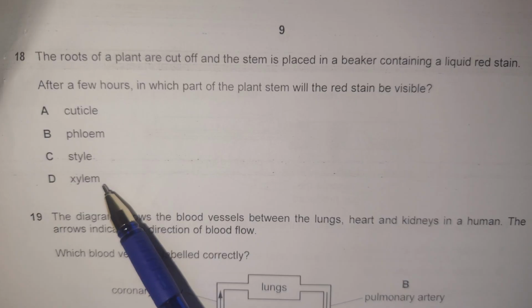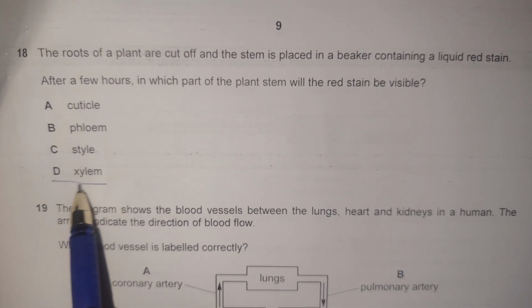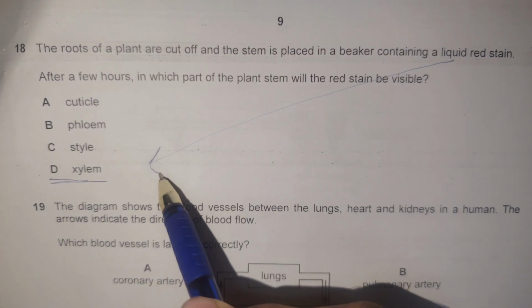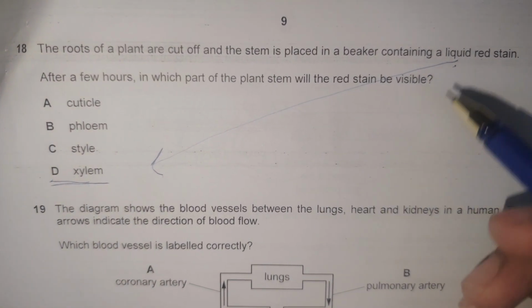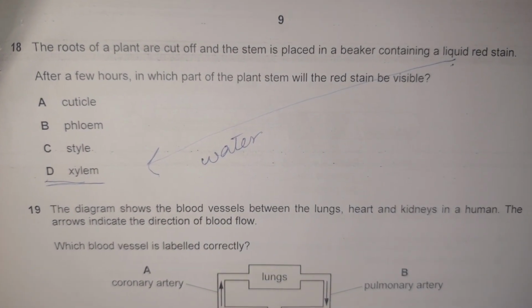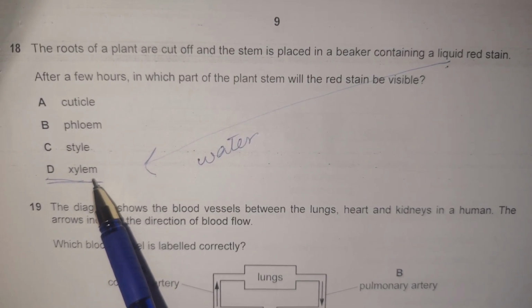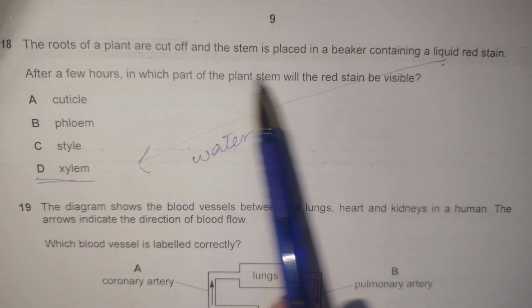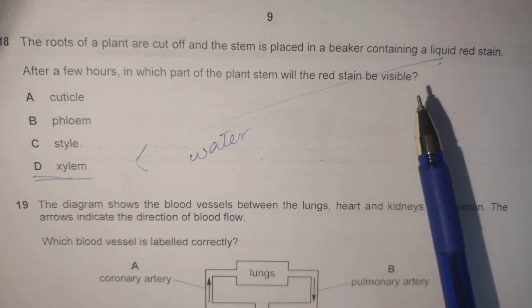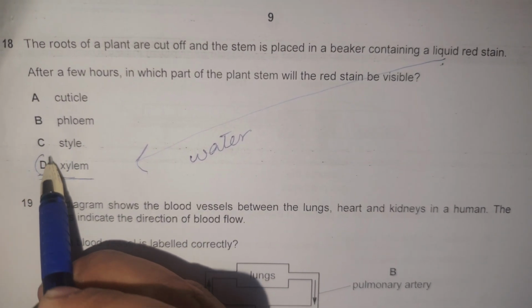Let me tell you, dear students, that xylem is the plant tissue responsible for transporting water and minerals, and liquid means water. It's a very easy question. So xylem is responsible for transporting water and minerals from the roots to the other part of the plant. Got it? So our correct option is D.